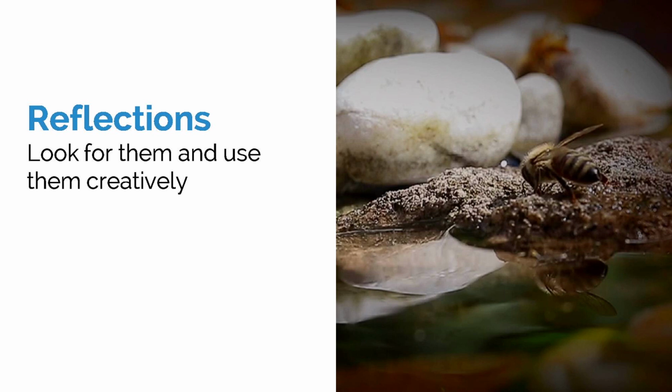Look for reflections. A classic example is over water. I have a little bird bath that I fill with rocks, which most people do these days in their backyard. It makes a great shot of the bee reflected in the water. Usually I find if the water has a dark base rather than a light base, you get a lot better reflection.